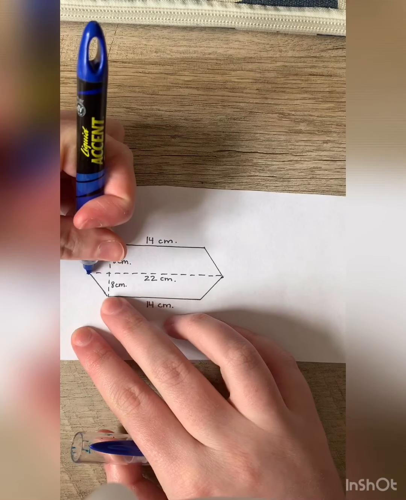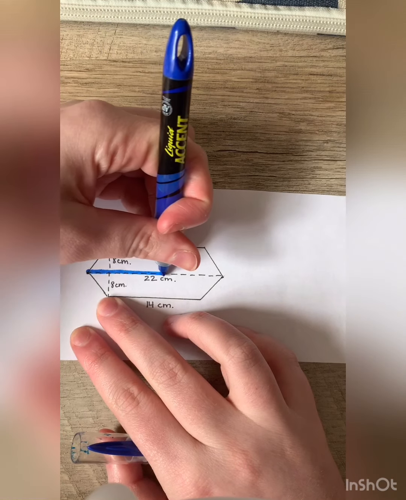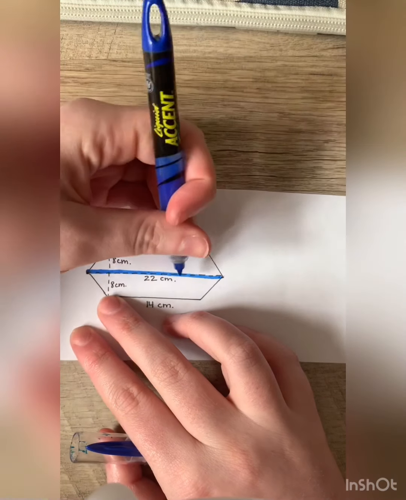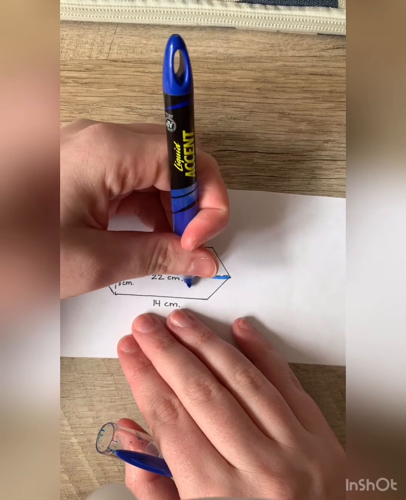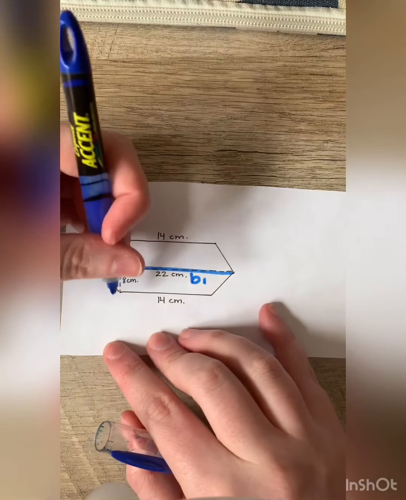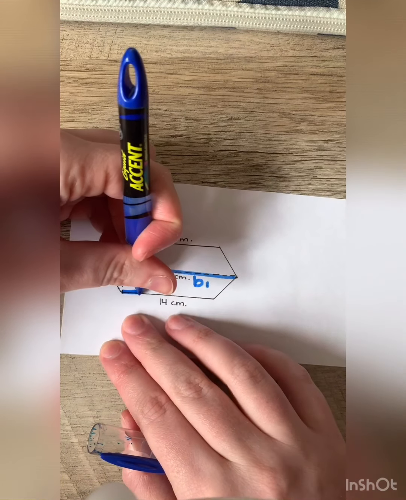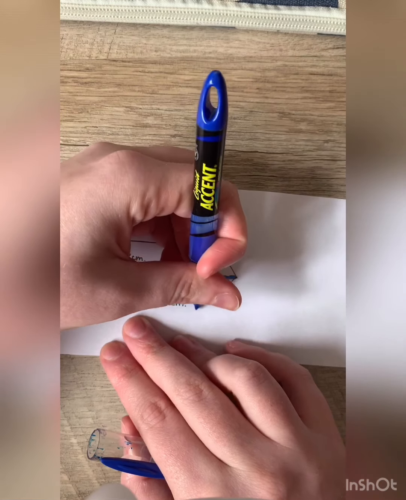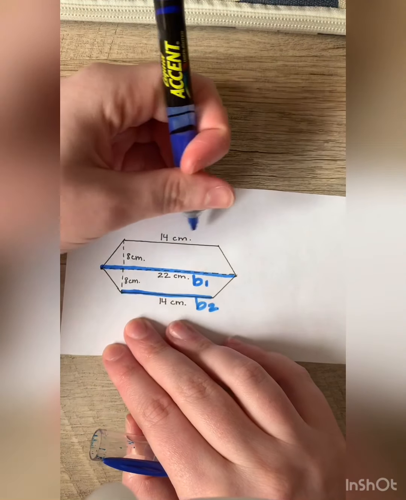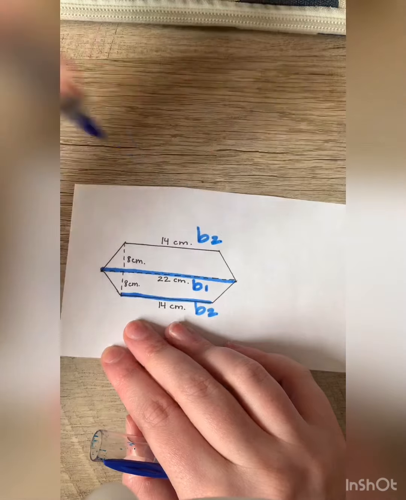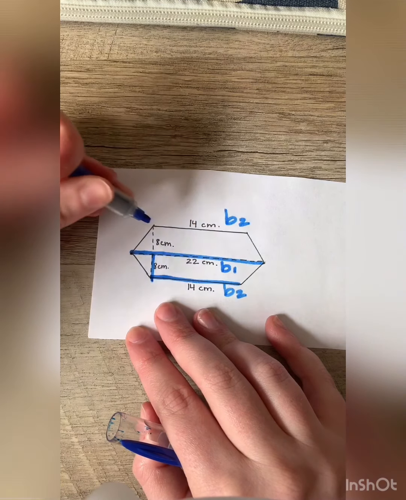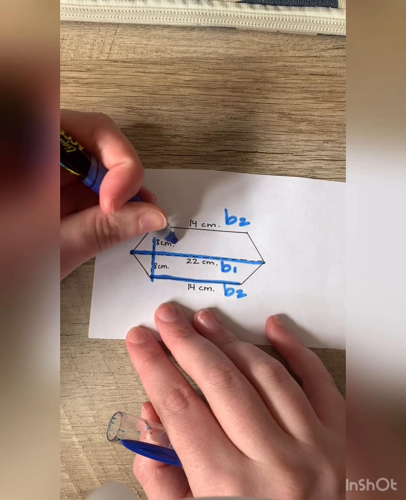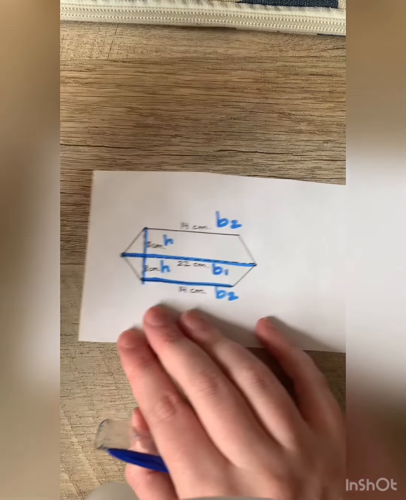They have this shared base right here, both as their base 1. They have the same base 2. And their heights from base 1 to base 2 are exactly the same.